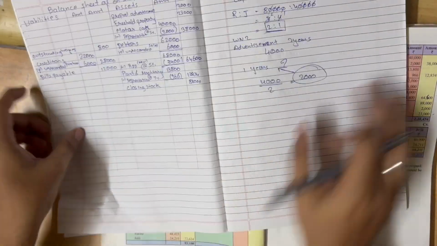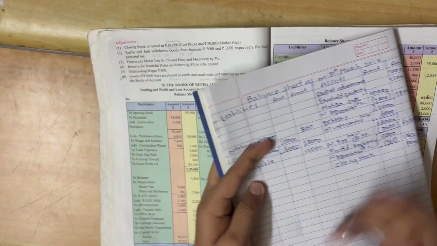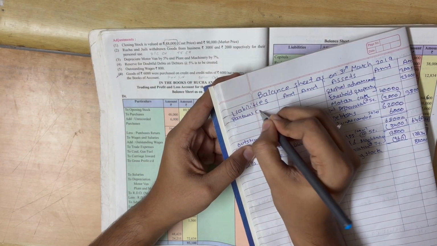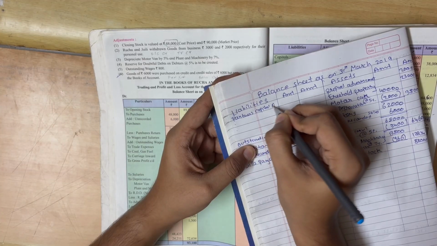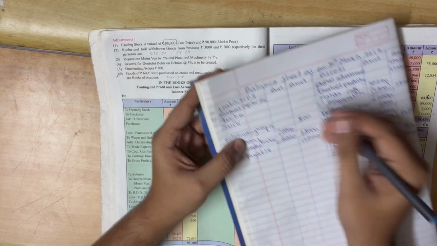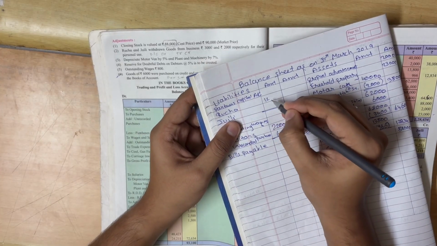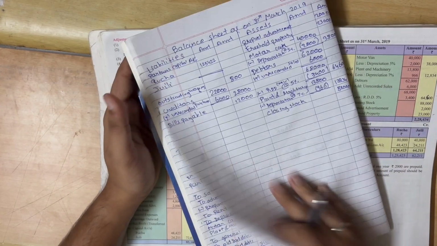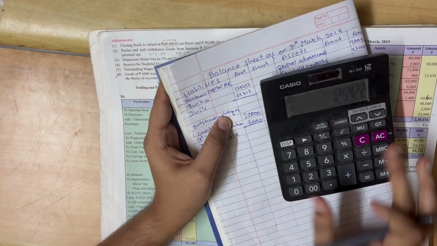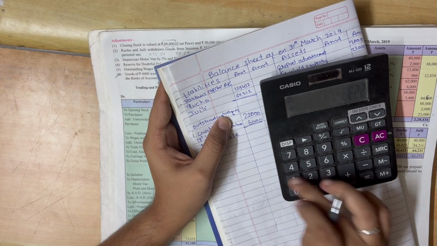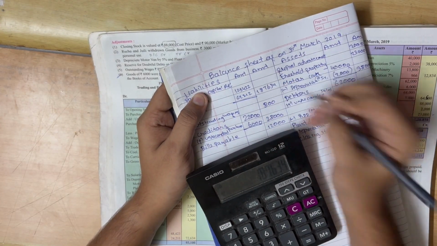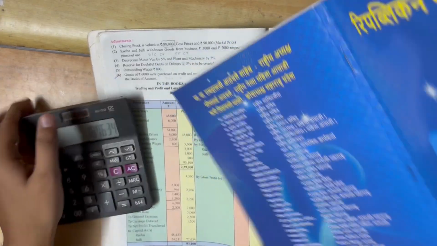First we'll write the names here: partners' capital account, first Rucha, next Julie. The amount was 1,25,422 and the other was 62,212. Now we'll write the total of both, that is 1,87,634.